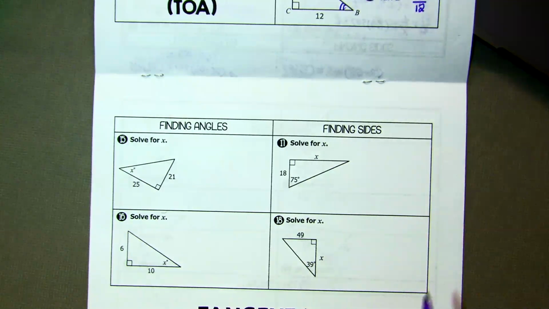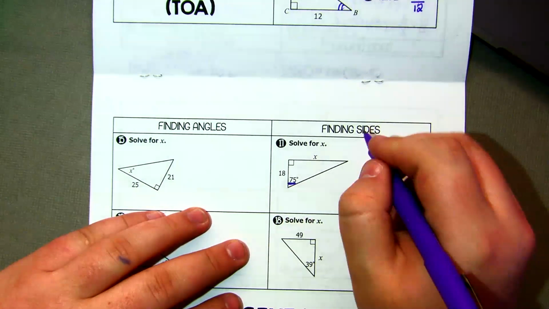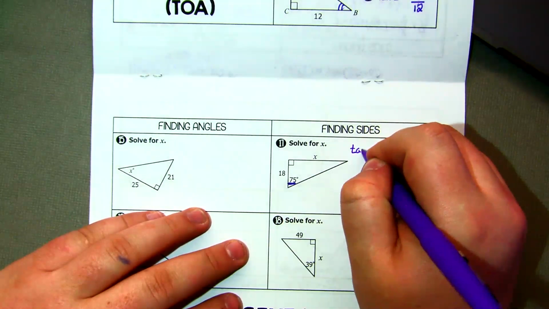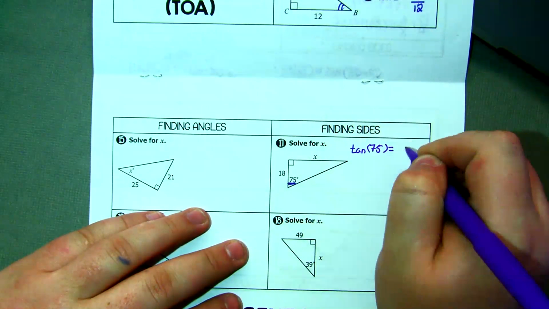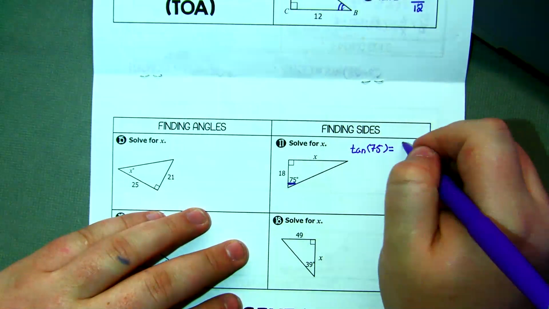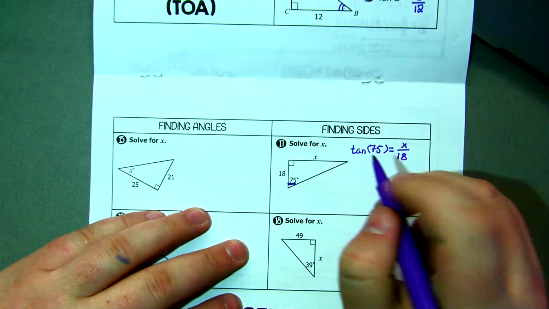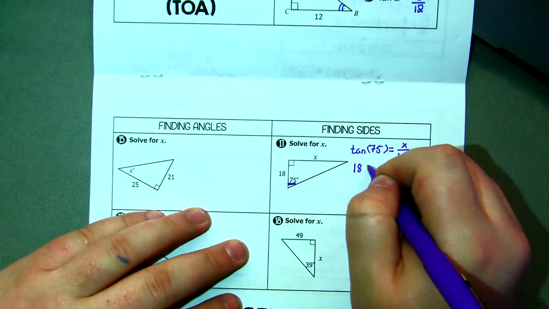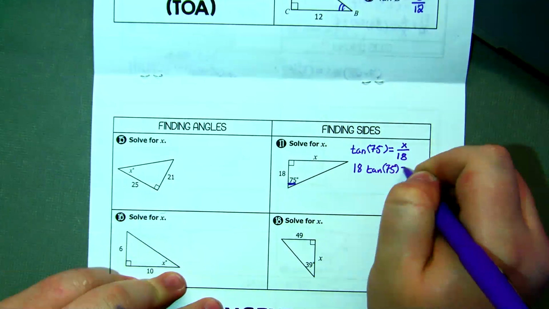Looking at number 17 here, we're given 75 for a degree measure. So we say tan of 75 equals our opposite side x over our adjacent side 18. So 18 tan 75 equals x.